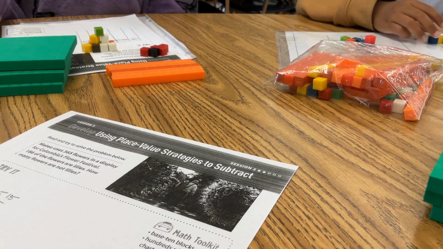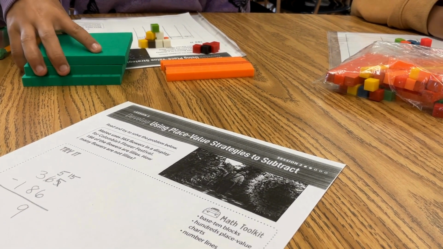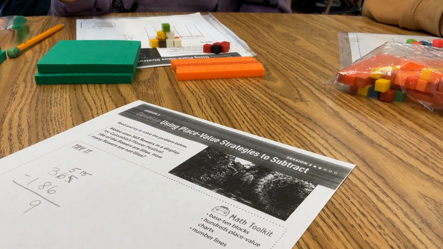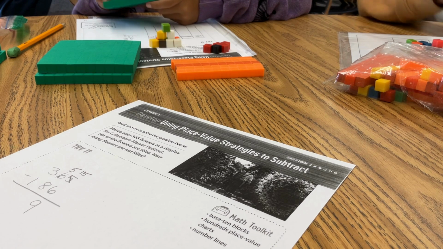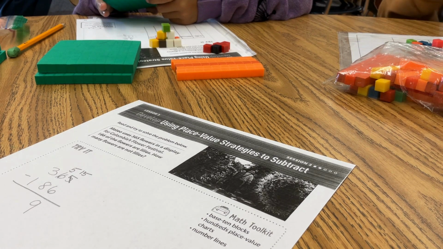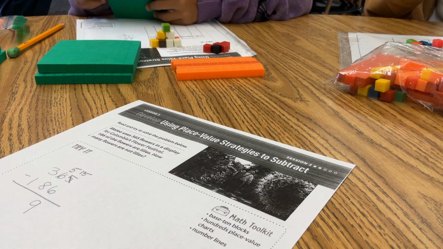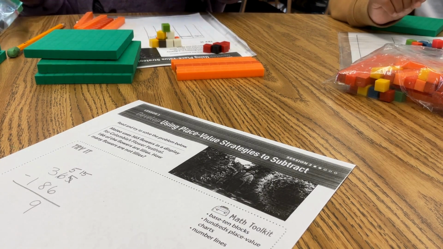I like how I'm hearing that word. Where are we going to regroup from? The hundreds. How many? What are we going to do to this hundreds? It now becomes what? A 10. How many of them? 10.